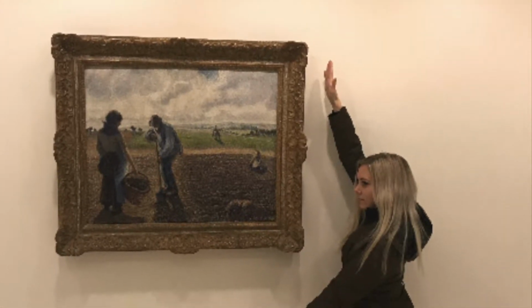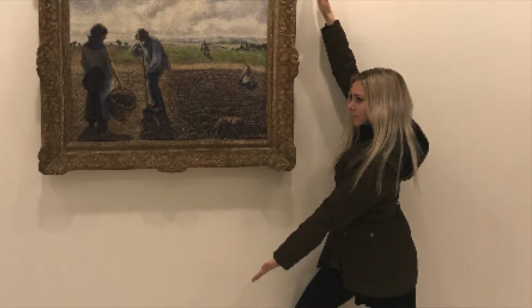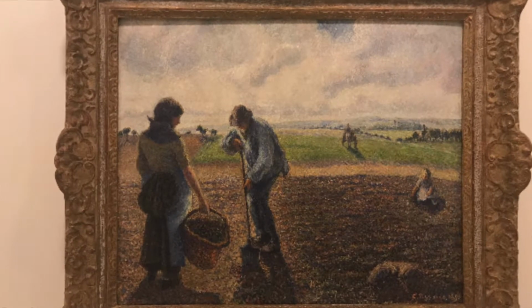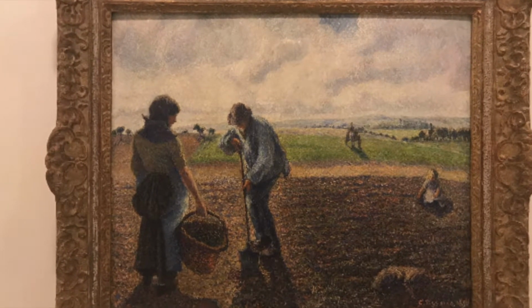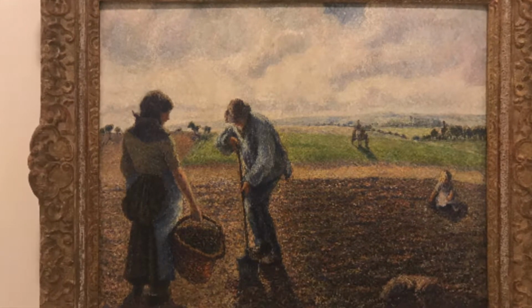So after I looked more closely at the piece, my first impression of the painting was correct in that the style and sceneries shown in his painting were similar to Seurat's, who we learned about in class. And these are some paintings done by Seurat that are similar to Pissarro's.